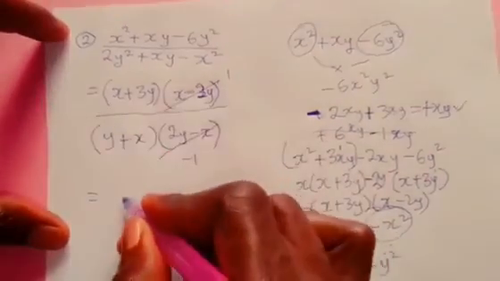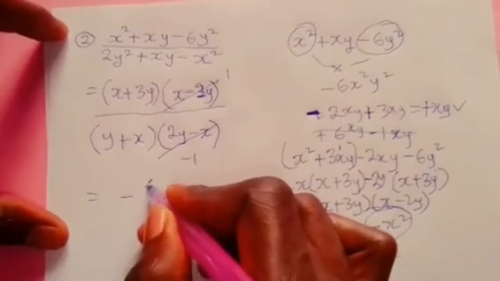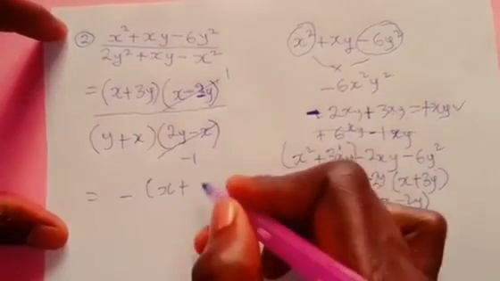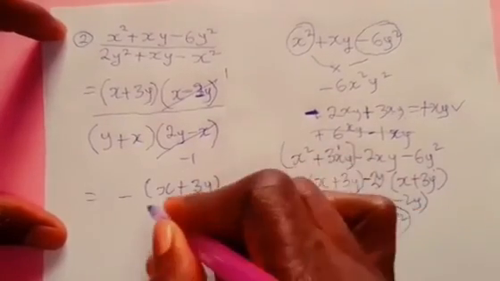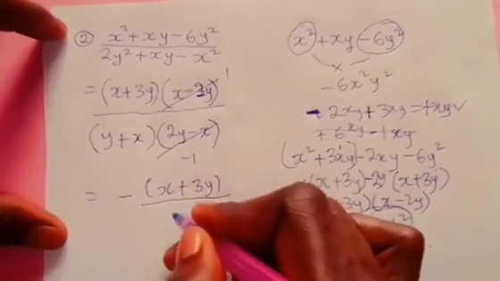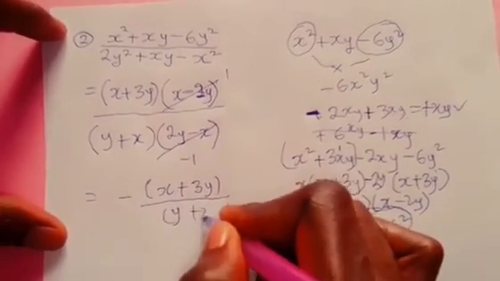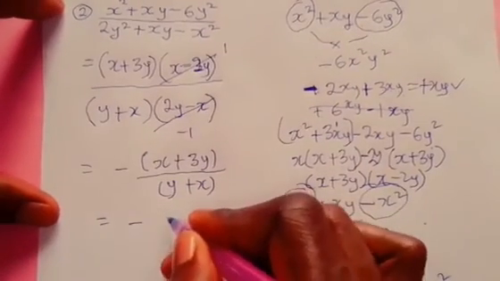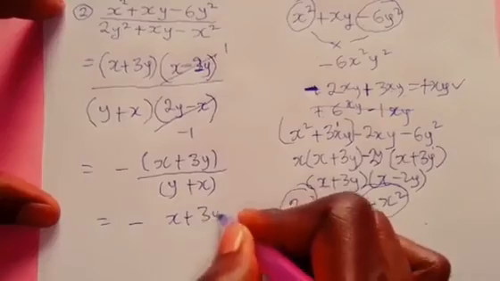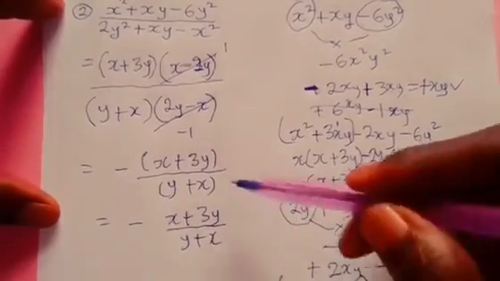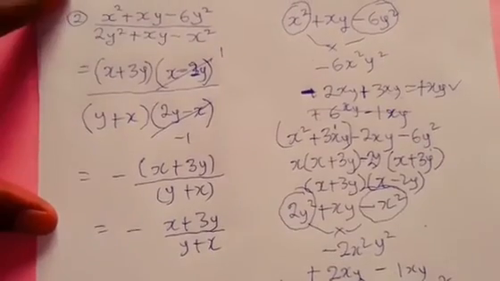So at the top here, I'm going to write the minus, then I'll put my bracket and introduce my x plus what? Plus 3y. Then this is our 3y. Then we do this, and then finally here we are going to have y plus x. So I can still write this as minus x plus 3y upon y plus x. And this is going to be the final answer to this question.